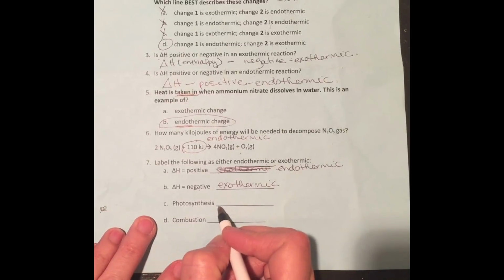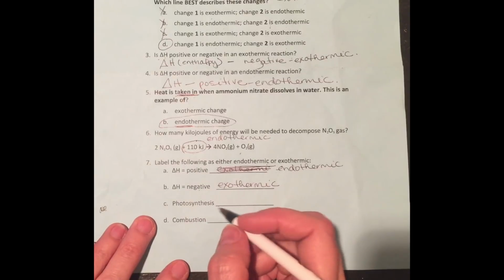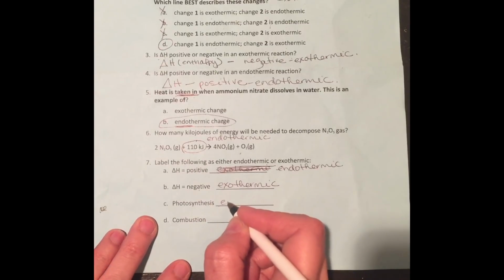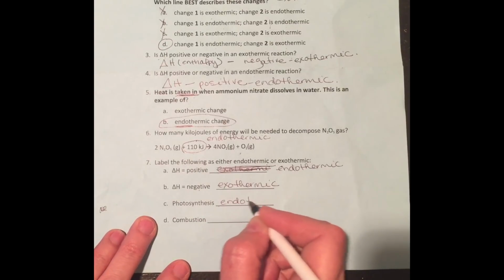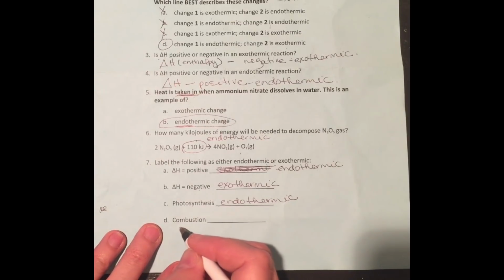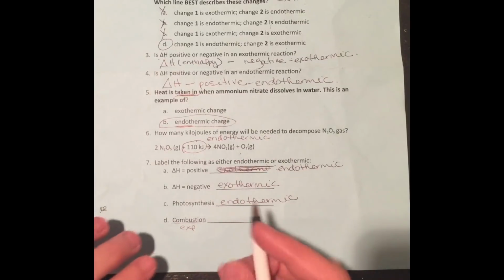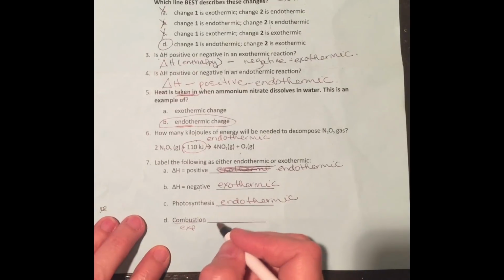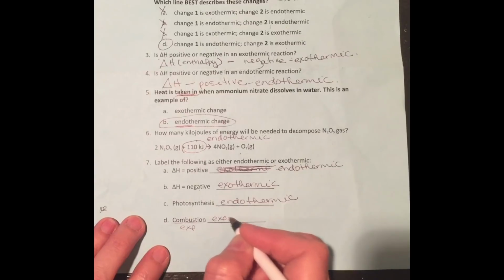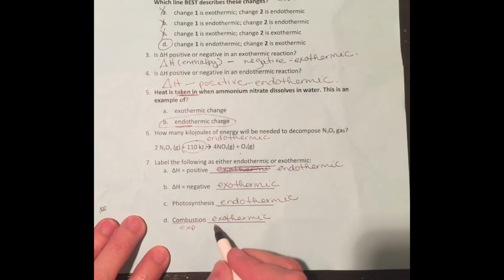Okay, what did we say photosynthesis was? We said that light was a reactant, so it is going to be endothermic. And what did we say combustion or an explosion of some sort? A combustion is just when something explodes. It combusts, okay? We said that was exothermic. Why? Because a bunch of heat comes off of an explosion, right?